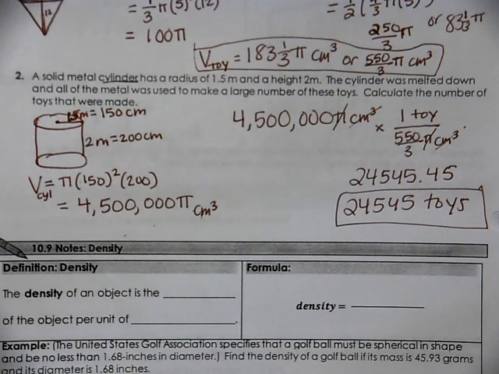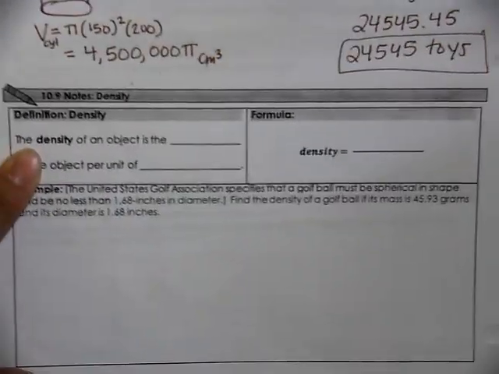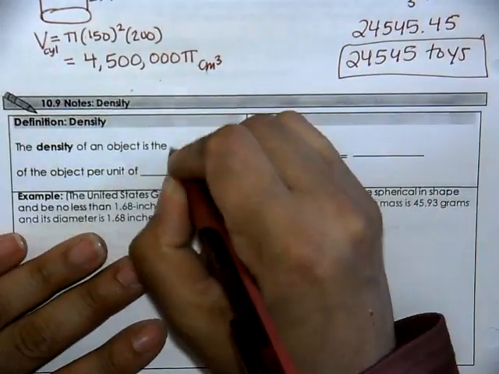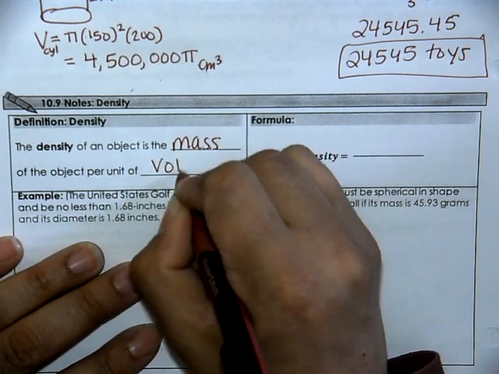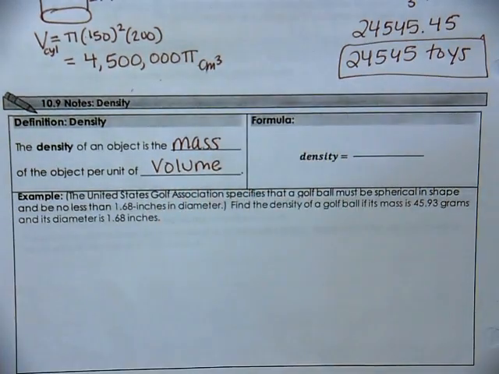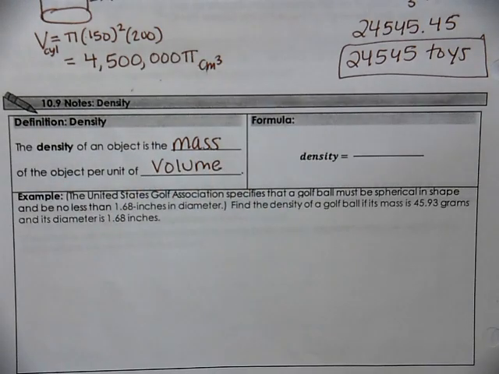First thing we need to know is what is density. It tells us here at the bottom that the density of an object is the mass of the object per unit of volume. What does that mean? Mass is like a weight, or how much something weighs. It can be measured in ounces, grams, pounds. Those are different measurements of mass. Volume, we know, is how much space something takes up.